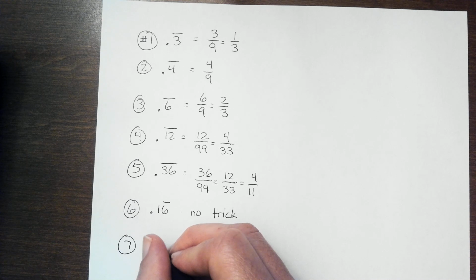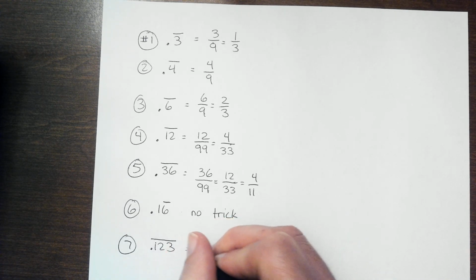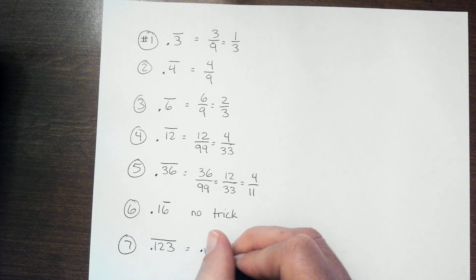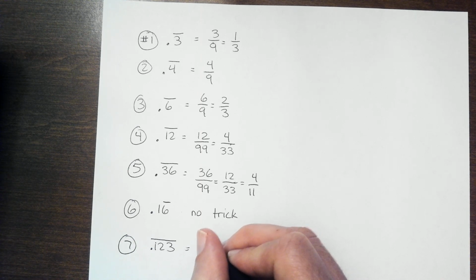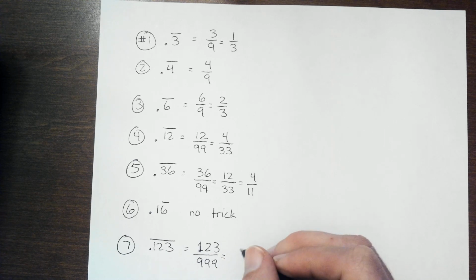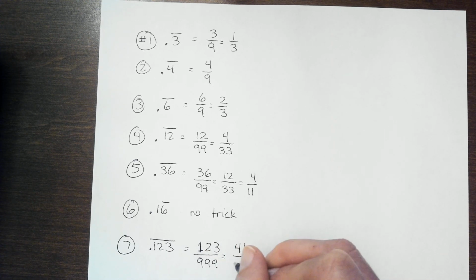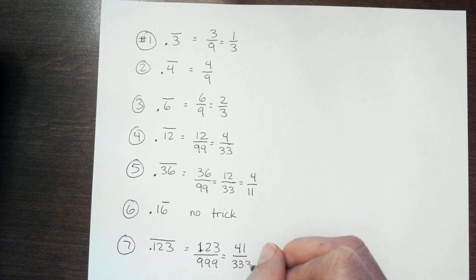But for instance, if I had 0.123 repeating, the first 3 digits, let's make that look like a 1, 2, 3, over, instead of putting 9 or 99, I'm putting 999, and that simplifies. I know 3 goes into both of these and gives me 41 over 333.